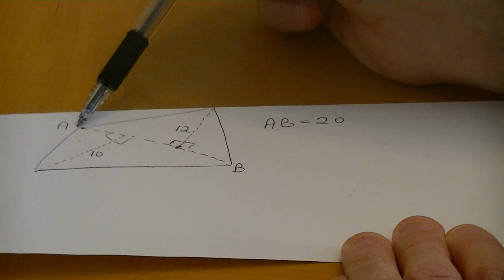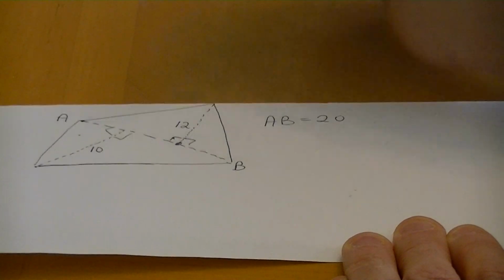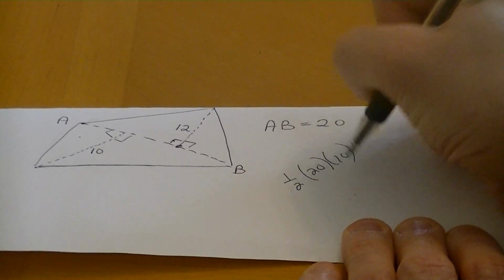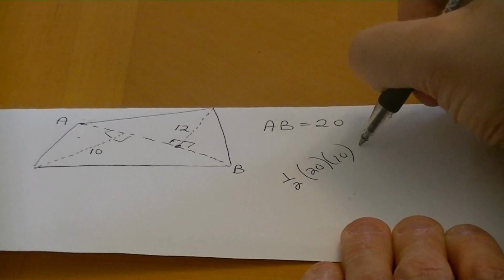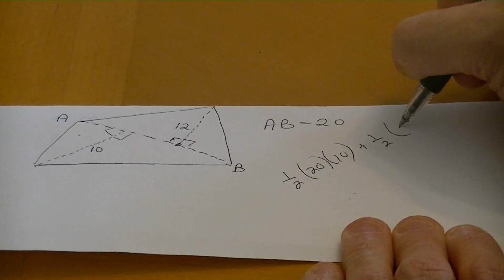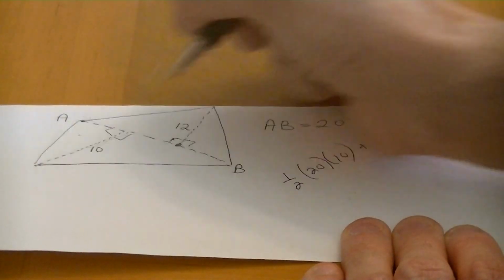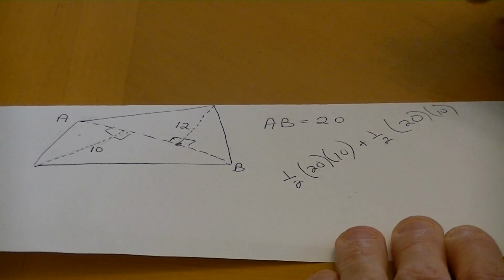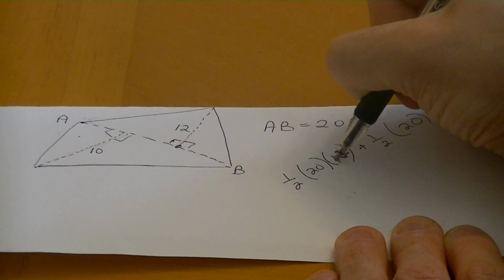So what's the area of this triangle? Well, base 20, height 12. 1/2 base times height. So that takes care of this triangle. Then I need to add this triangle. So that's going to be 1/2 of that base times its height, and its height perpendicular to that base is 10. I'm sorry, where did I get, this should be a 12, not a 10. Hopefully you're all yelling at your monitors.